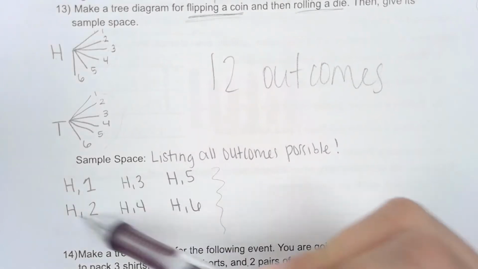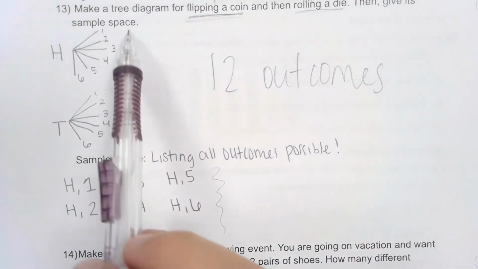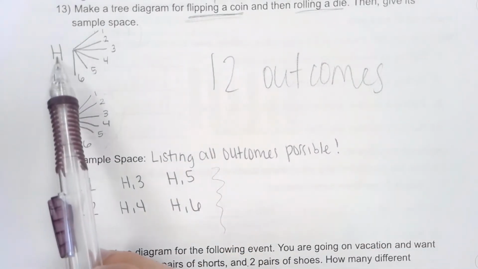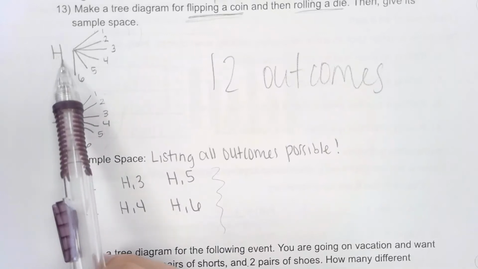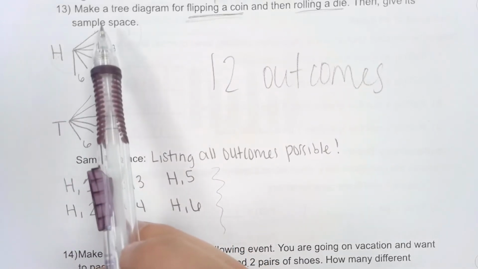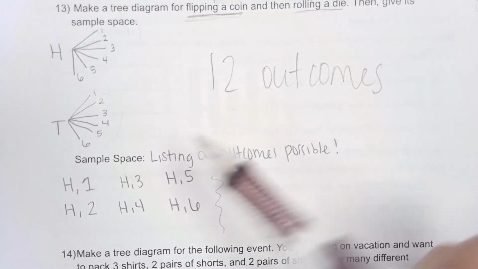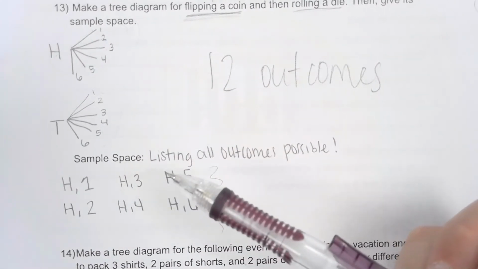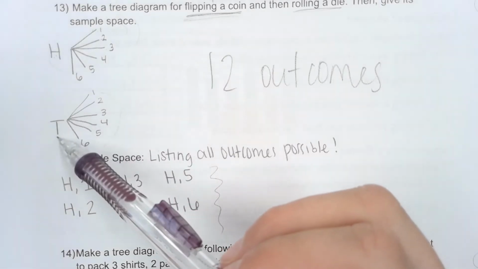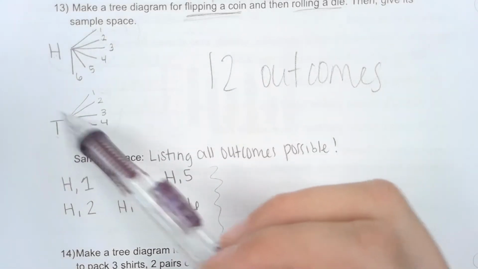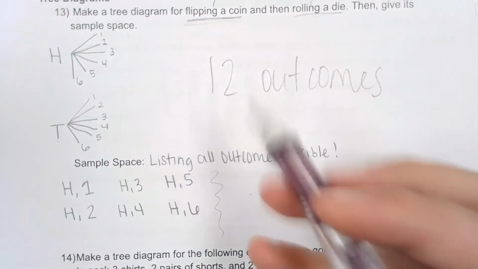So this sample space is representing the top part of our tree. You can flip a coin and it lands on heads, and then you can roll a die and you can get a 1, 2, 3, 4, 5, or 6. Okay? But then let's say the coin doesn't land on heads, let's say it lands on tails. So you're going to do the same thing over here for your second part of the sample space.